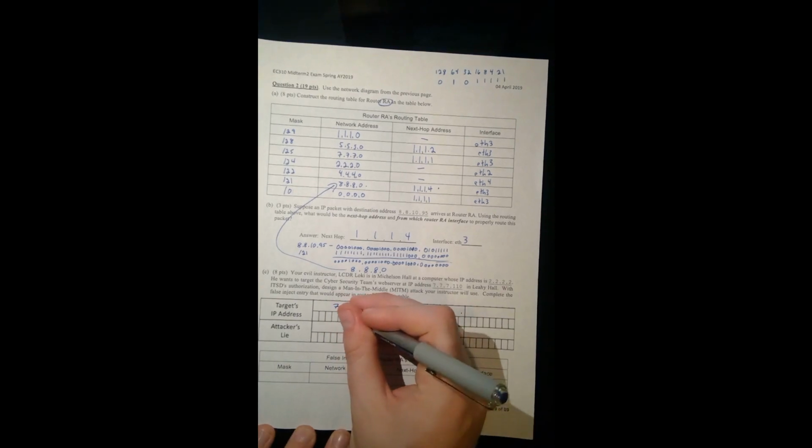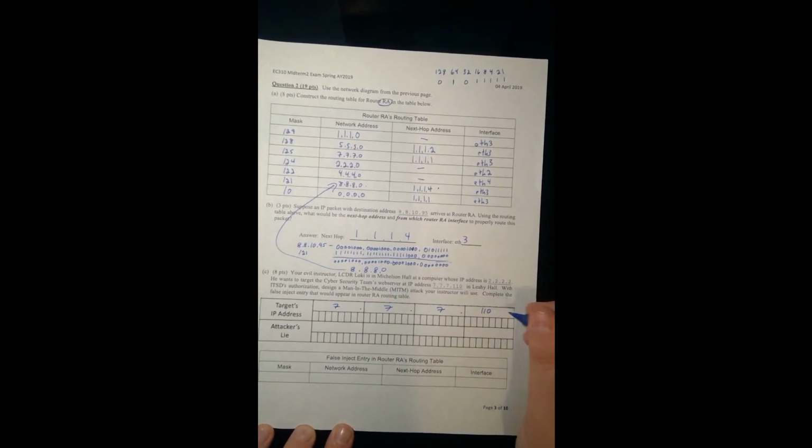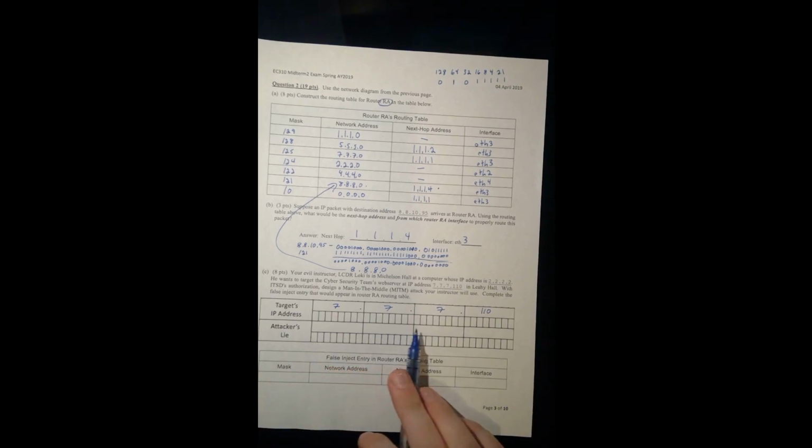We are targeting a computer whose IP address is... the attacker is at an IP address that is 2.2.2.2. We want to target the cybersecurity team's web server at address 7.7.7.110. So our target IP address is 7.7.7.110. We are going to use a man-in-the-middle attack to target this. So we want to figure out what network this is on.